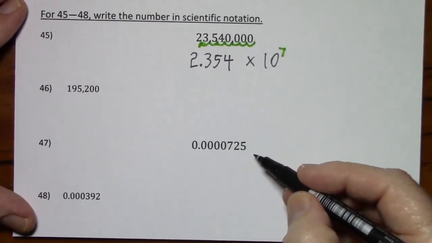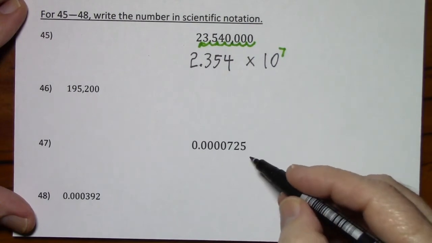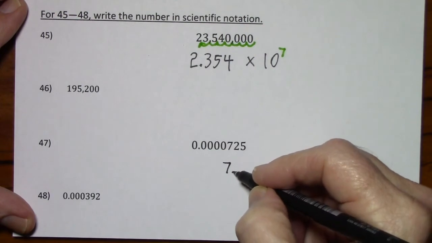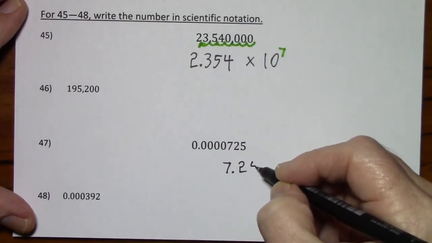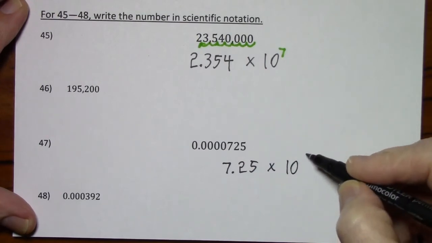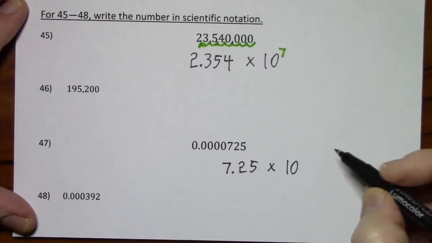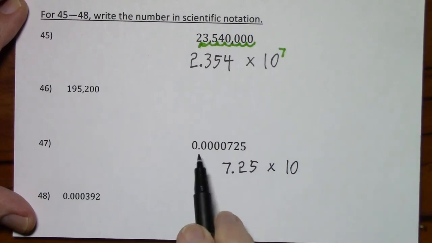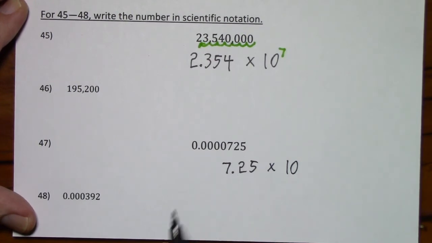And finally for 47, again, to write it in scientific notation, it's one digit in front of the decimal, then times 10, and with my exponent here, I'll tell a person how far they have to move this decimal to get back to the original number.